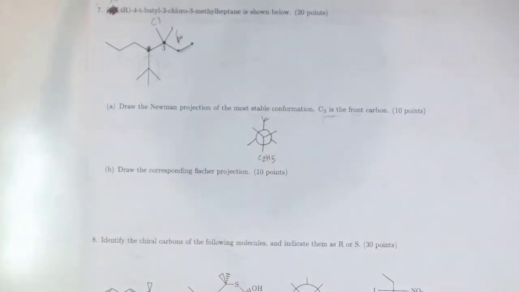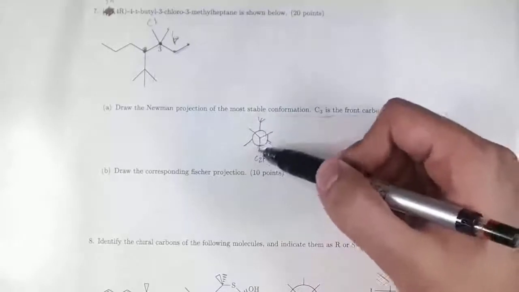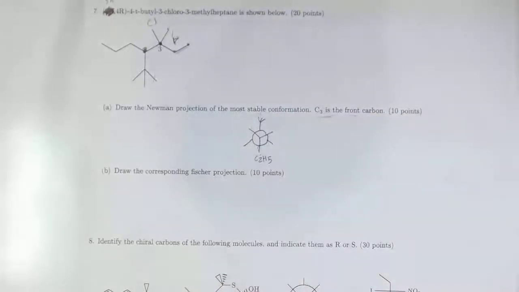And when I do that, I want to determine which ones are going to be my bulkiest groups so I can face them away from each other as much as I can. This is going to be an anti-configuration. So I have them facing away from each other as much as possible. And then from here on forward, I can go ahead and determine chirality, so I would know where to put my chlorine and where I could put my methyl group.